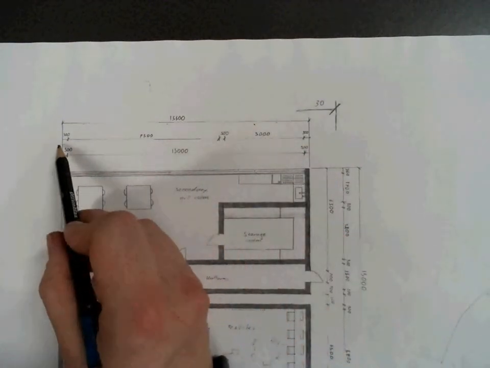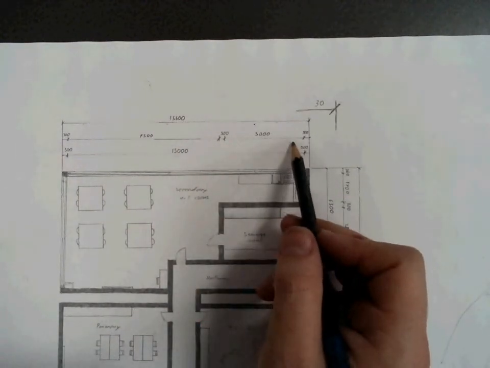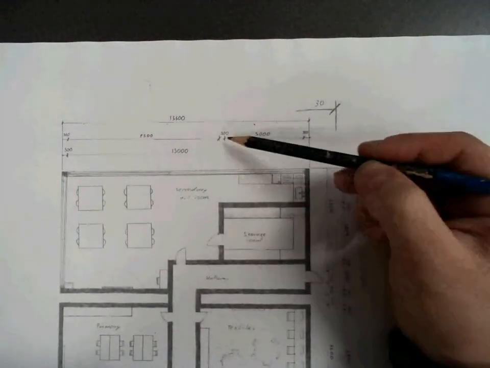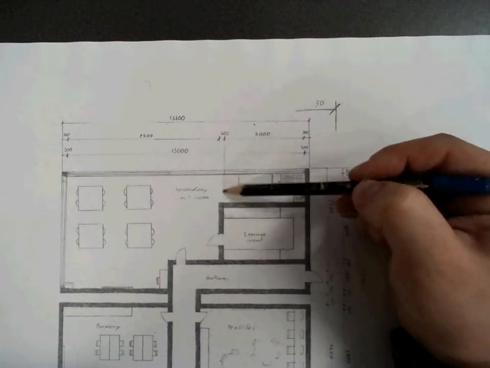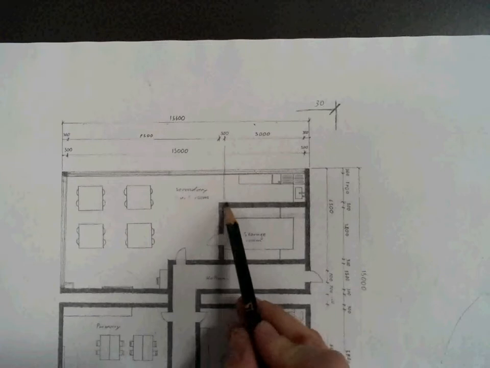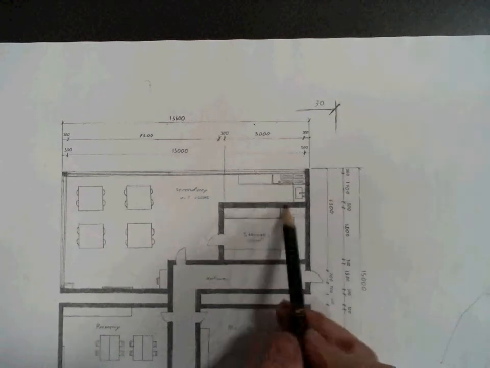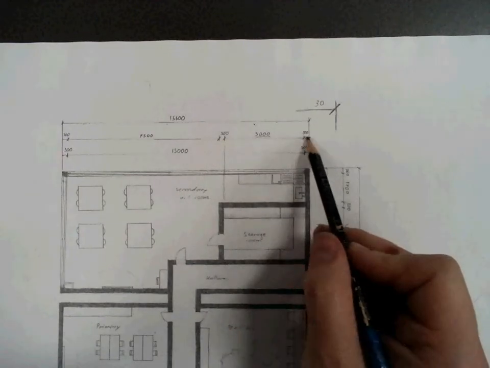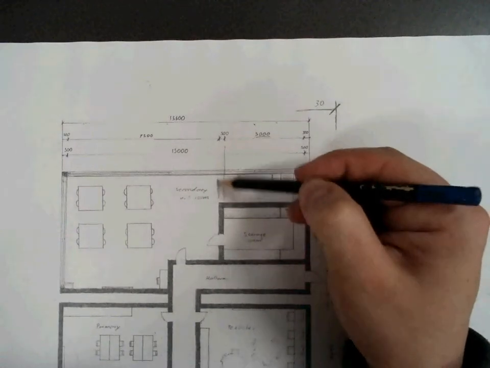The second line, or the second dimension, shows the internal features, such as the rooms and the wall thickness. So you can see here, if I go along to this line, and trail it down, this measurement here is going to line up with this wall here. So I can see that this wall here is this measurement here. Again, they've got the 300 for the wall thickness and the 300 for the wall thickness here.